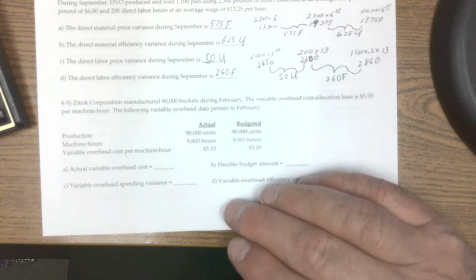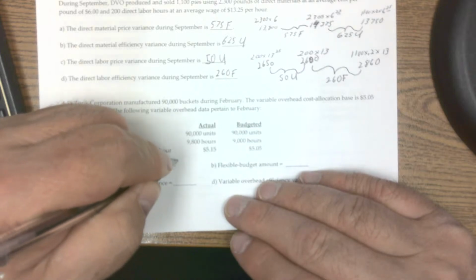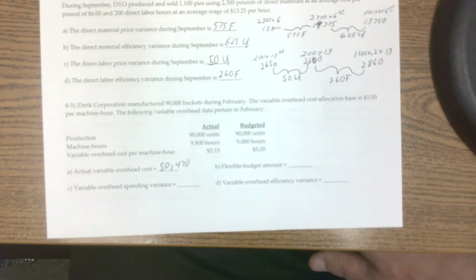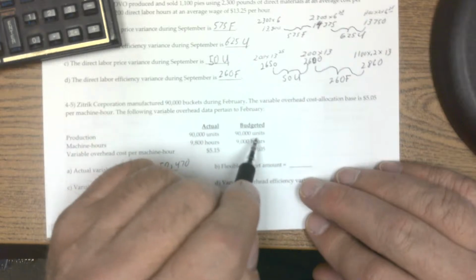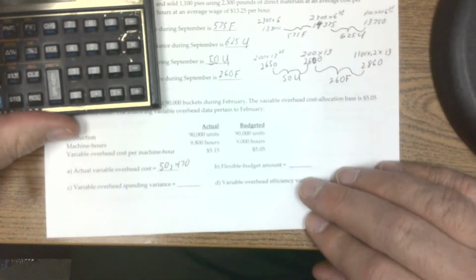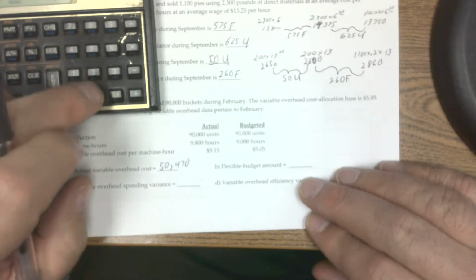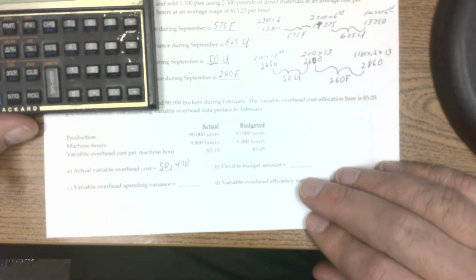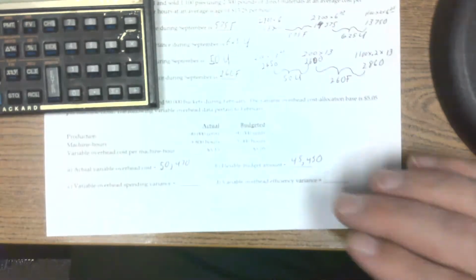And so we got 50,470 as the actual variable overhead. The flexible budget amount, well, this one's easy because the actual and the budget were the same units. And so all we have to do is take the 9,000 hours times the 5.05, and we get 45,450 for that.